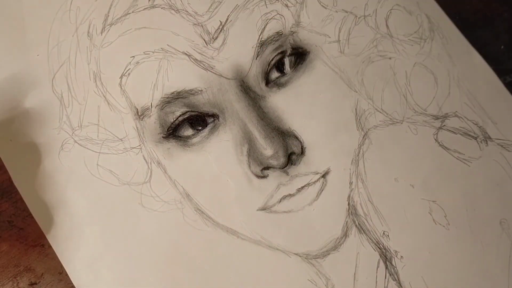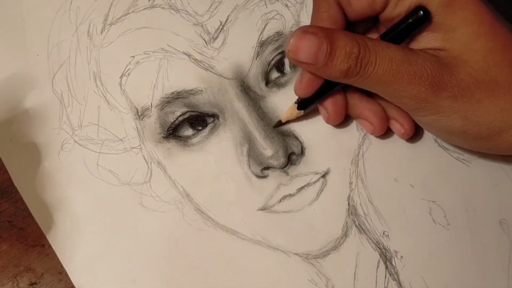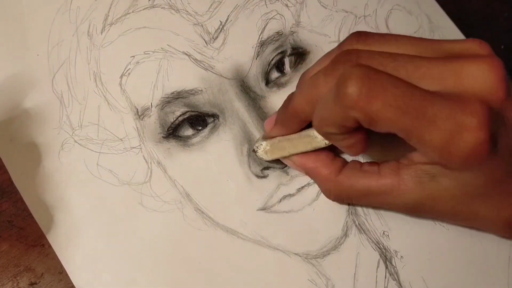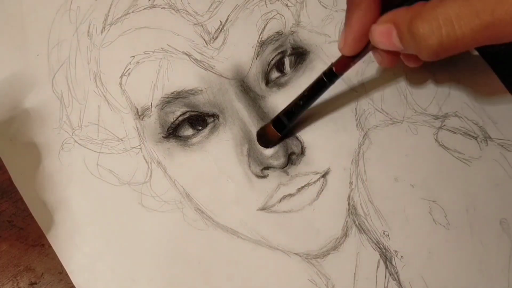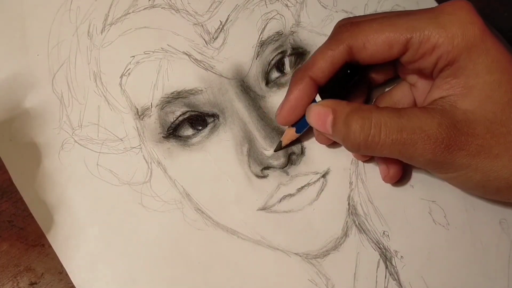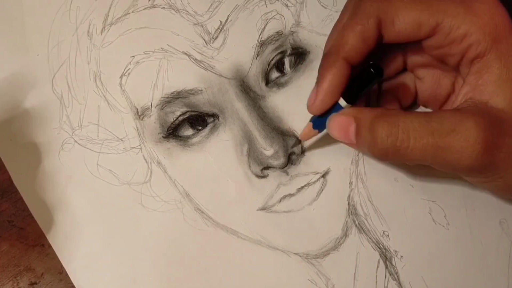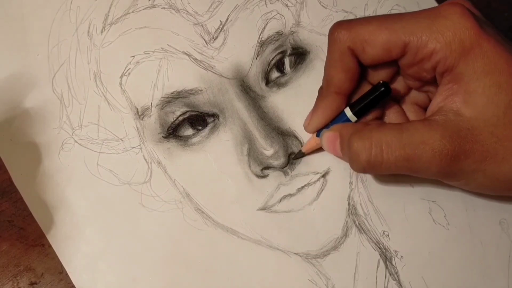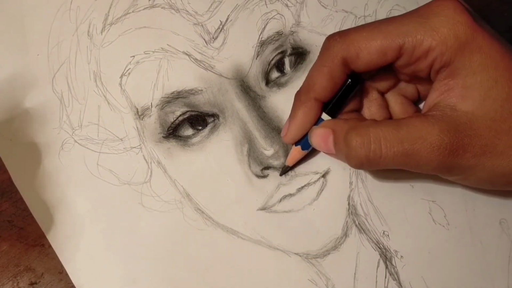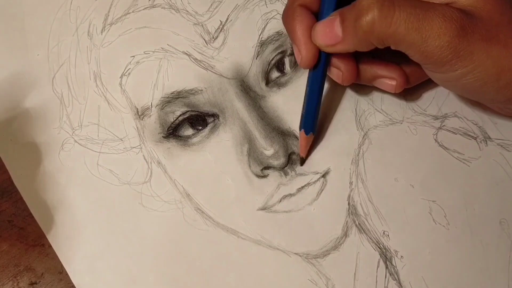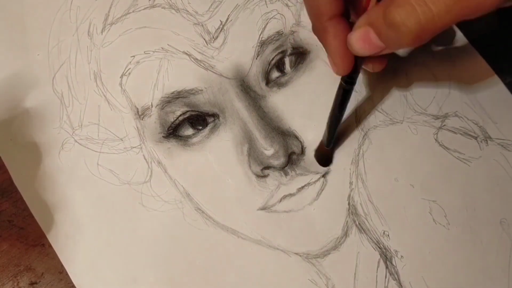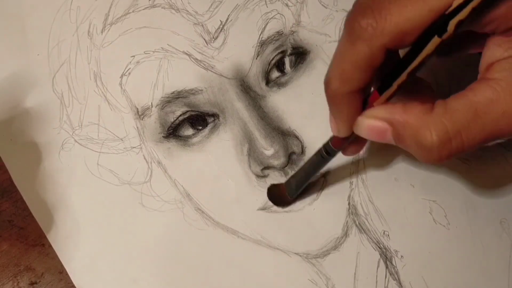Whenever you use an 8B grade pencil, I don't prefer to use it for the face, but whenever you use it for the shadows, add a very light pressure to your drawing to make it look more realistic. If you add too much pressure, you will just ruin everything. Now I'm moving on to the shadows of the nose. I'm using the 5B grade pencil first to draw the shadows, and then I'm using the B grade pencil, just like this. Now blend it out with the soft blending brush.